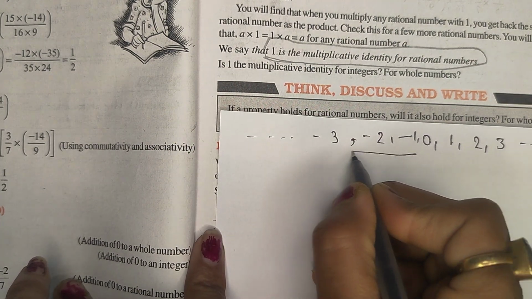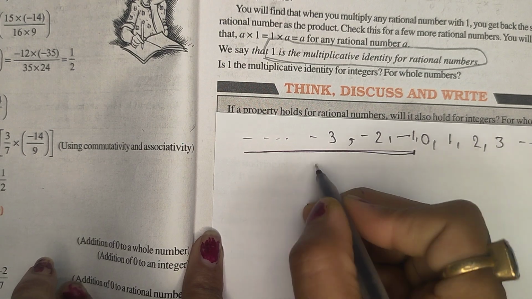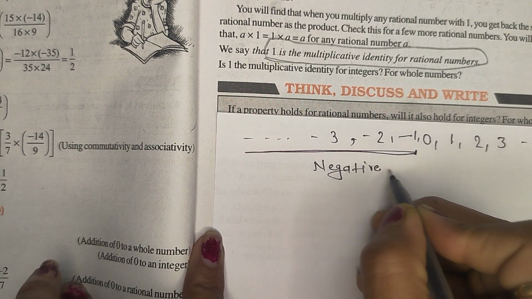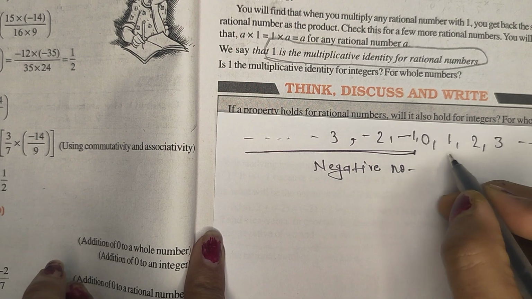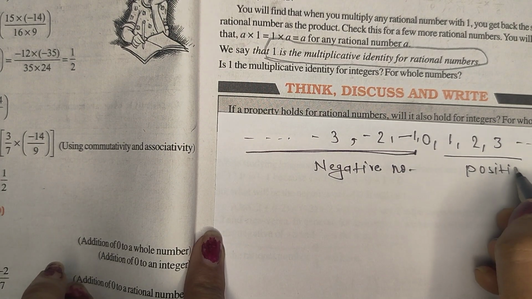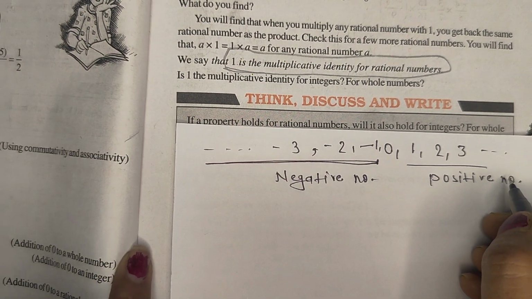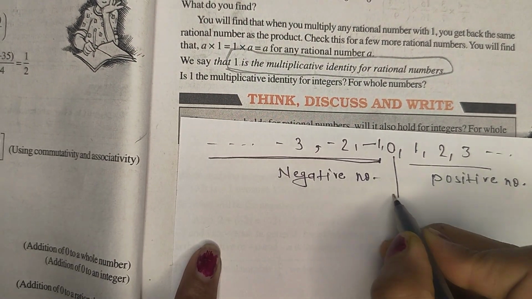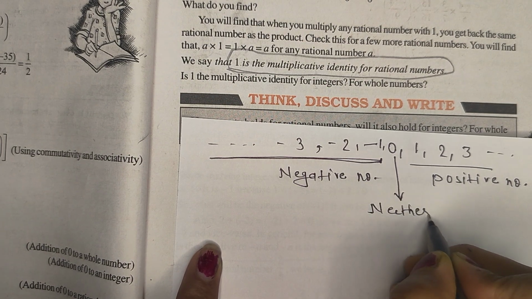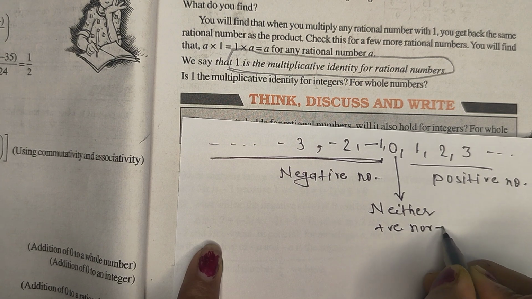This part of the integers is called negative numbers, and these are positive numbers, and 0 is neither positive nor negative.